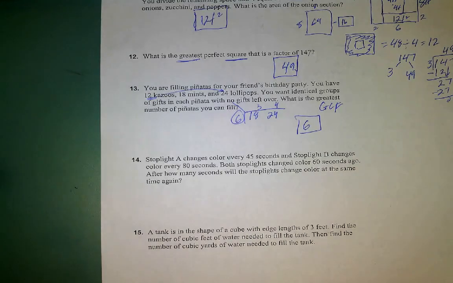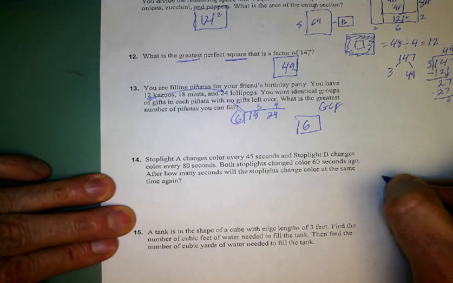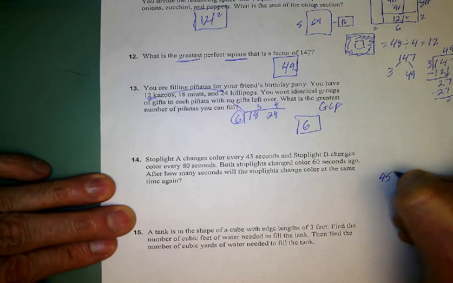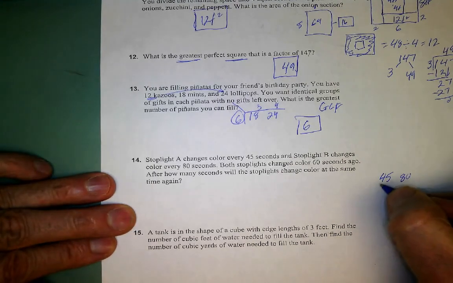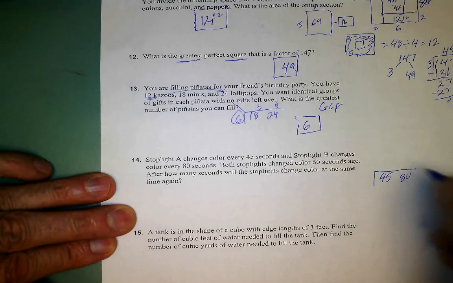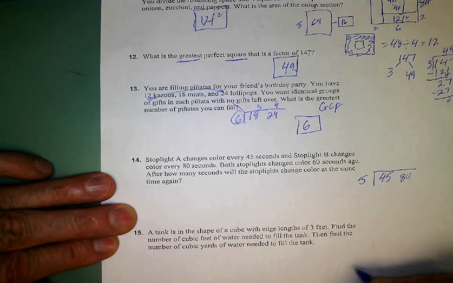Okay, so let's figure out the least common multiple of 45 and 80. Those are the two things, the two different stoplights. I'm going to go up the stairs and out the door. What goes into both those? Well, that ends in 5, this ends in 0, so 5. 5 goes into 45 9 times. How many 5s fit into 80?